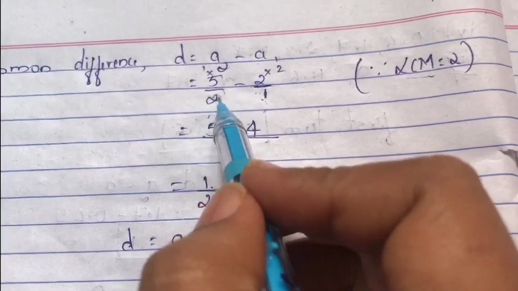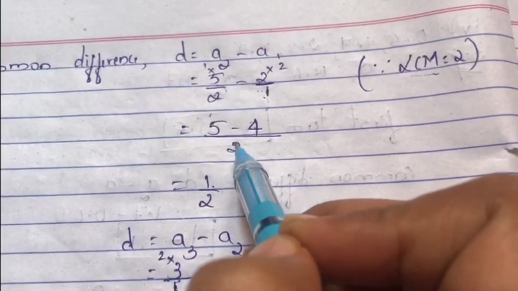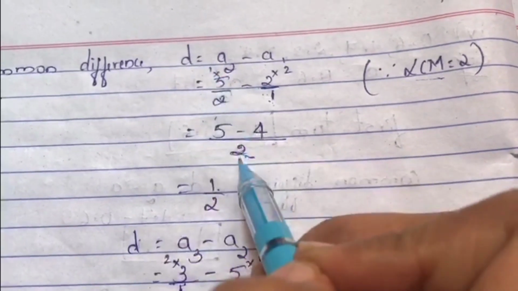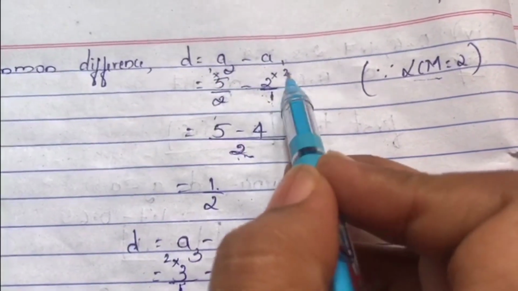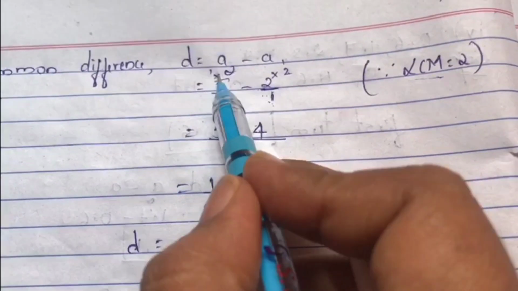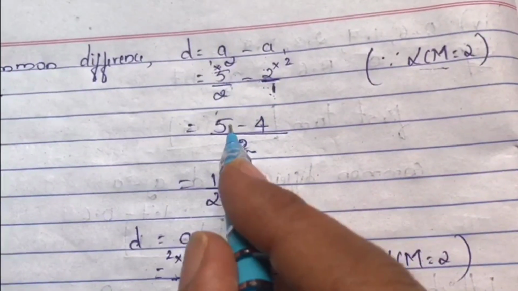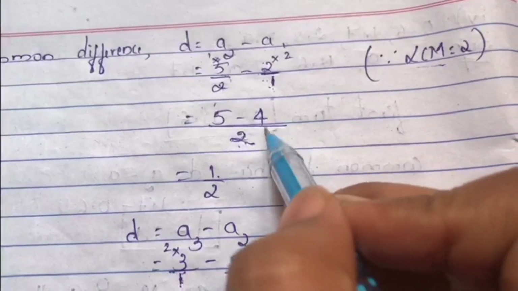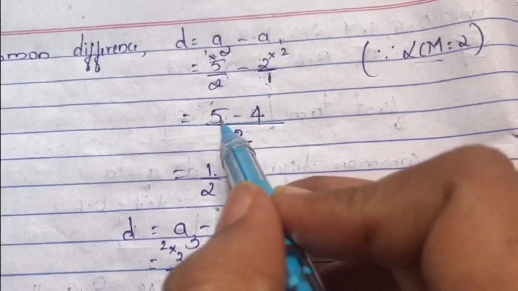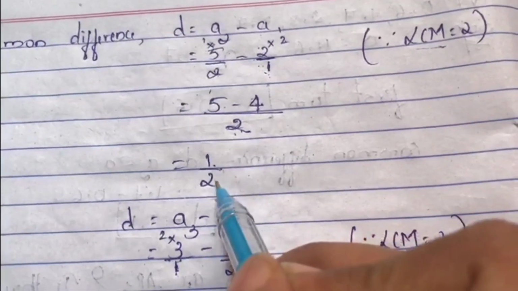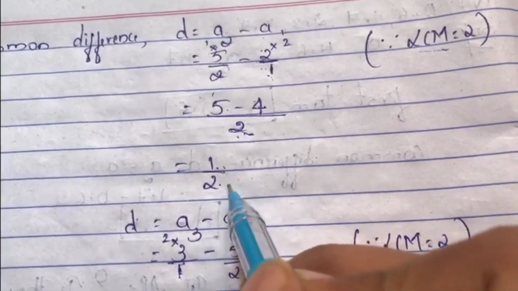We need to check that 2. Here, 1 2s are 2 and 2 1s are 2. We need to multiply it to the numerator, that is 1 into 5 will be 5 and 2 into 2 will be 4. If we subtract 5 and 4, we will get 1 and the denominator will be 2, that is D is equal to 1 by 2.